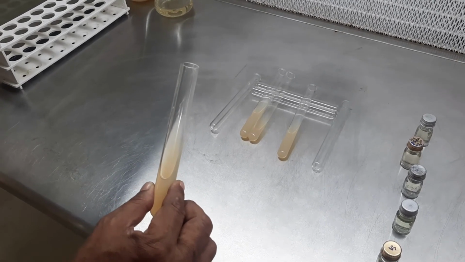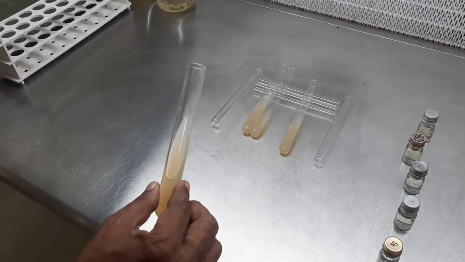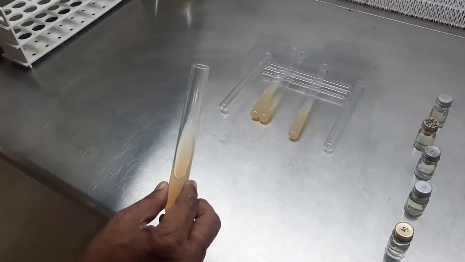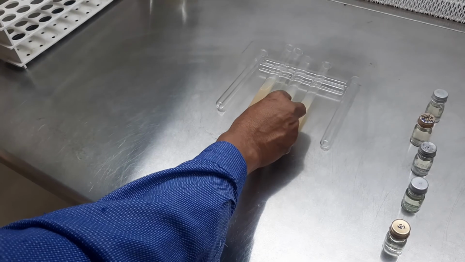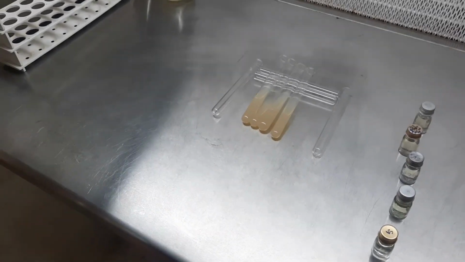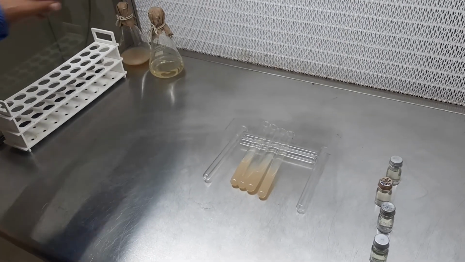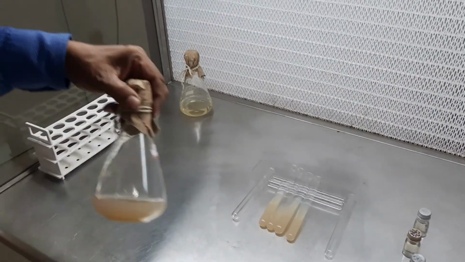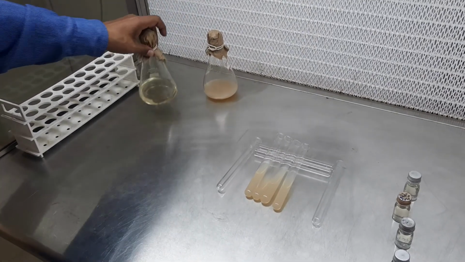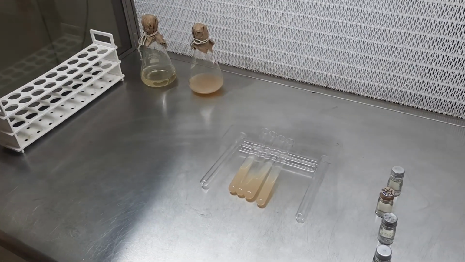But when you isolate or give a colony formation, then these slants are very much required. How to extract the bacteria, that will be taught to you. And you see, this media is solid and this media is liquid. Okay, thank you, sir.